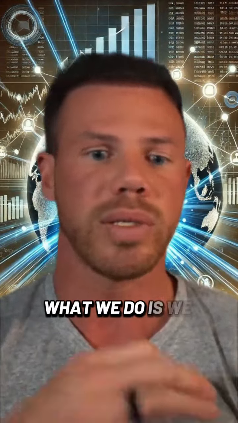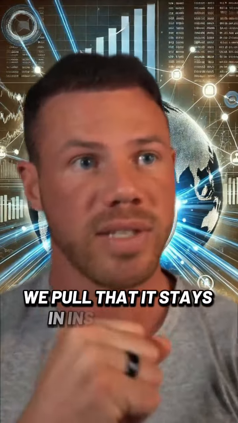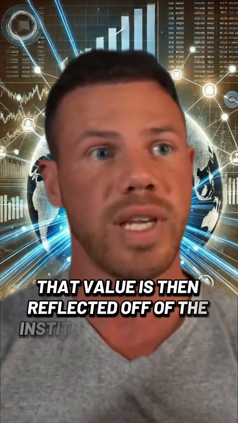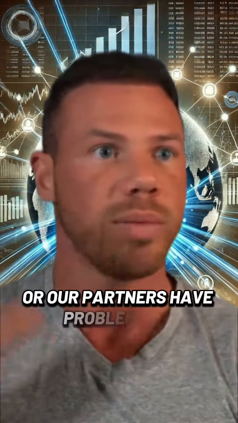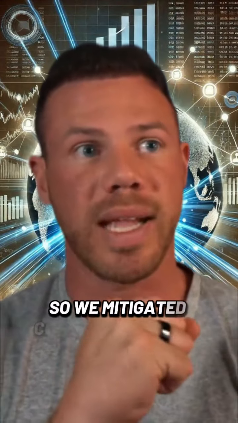What we do is we aggregate the asset. You sign a subscription agreement to the hedge fund. We pool that. It stays in institutional custody. That value is then reflected off of the institutional custody account onto the counterparty exchange. So if the exchange went bankrupt or our partners have problems or whatever happens, the assets are still on our side in the account. So we mitigated counterparty risk.